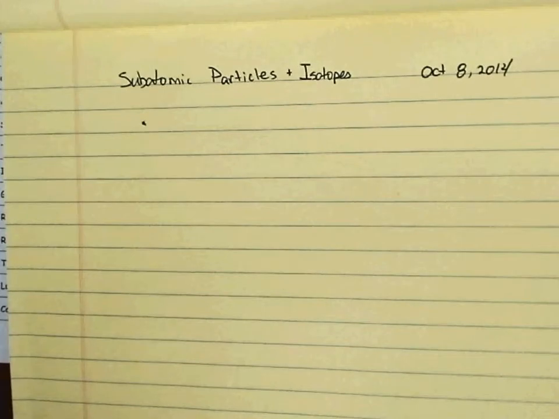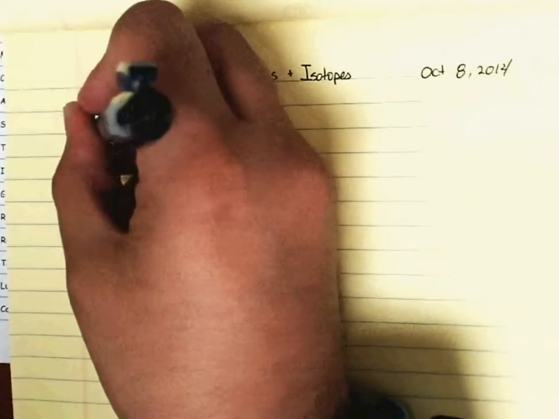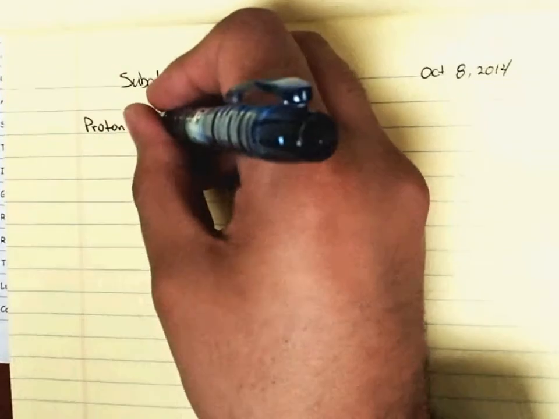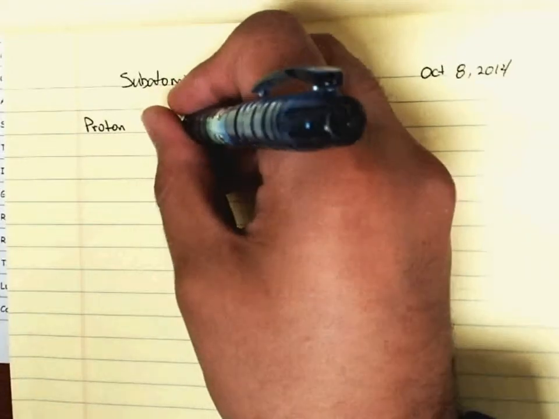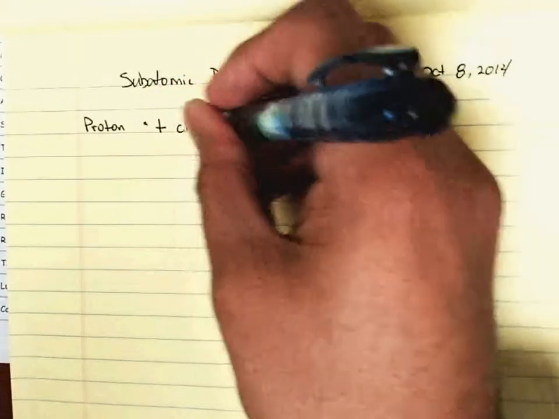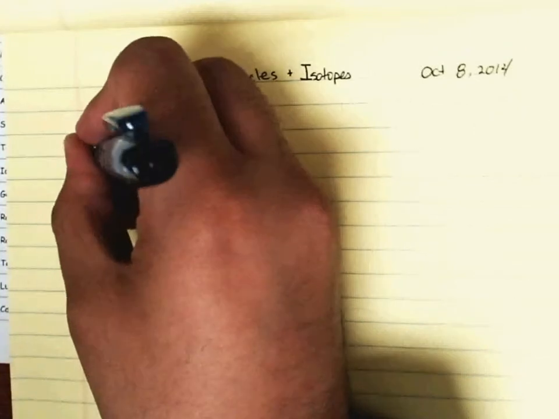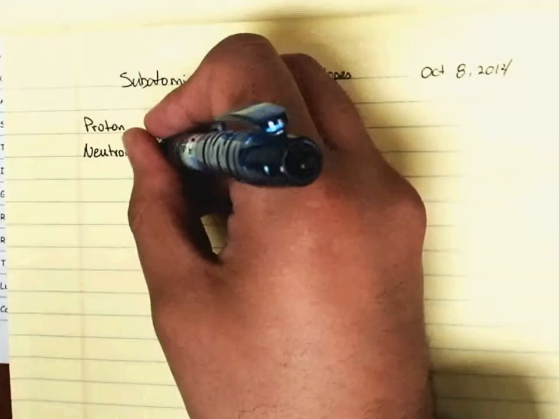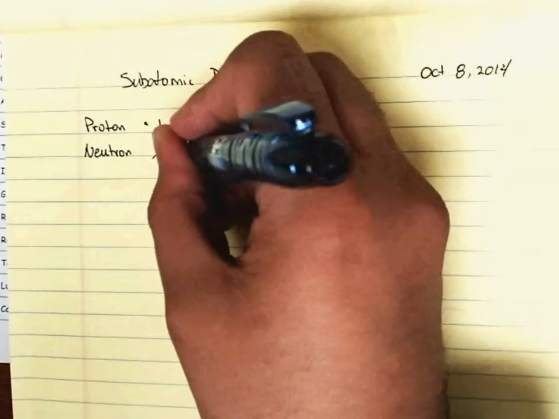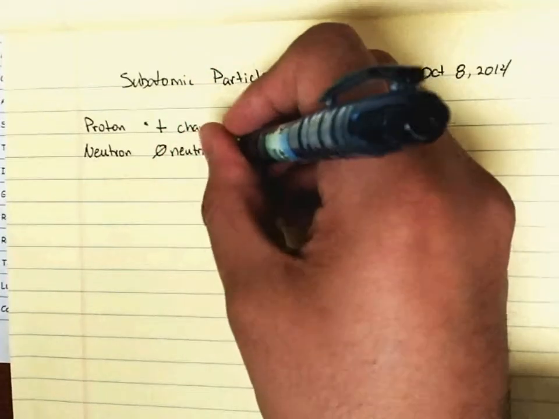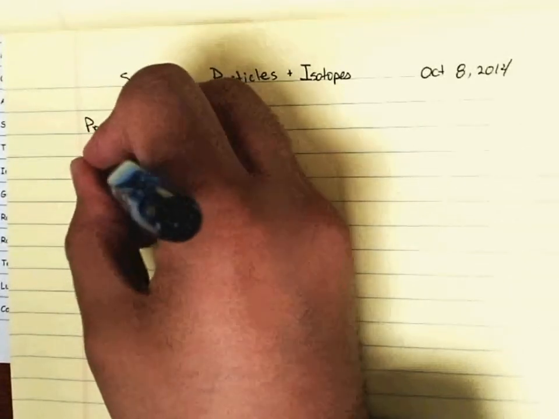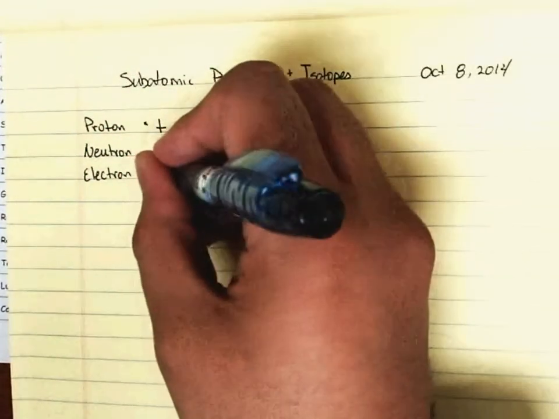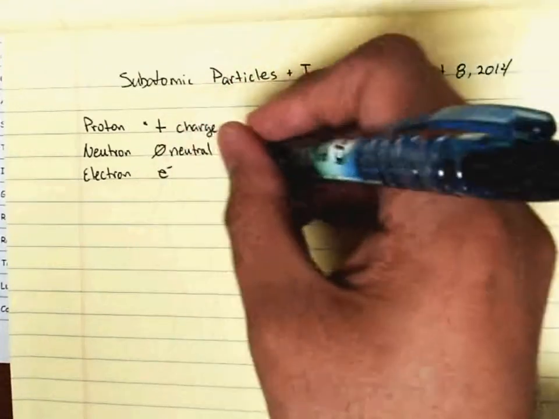So let's get started with our three subatomic particles. The first one is the proton, and it has a positive charge. We next have the neutron, and it is a neutral charge. And lastly, the electron, and that has a negative charge of 1.